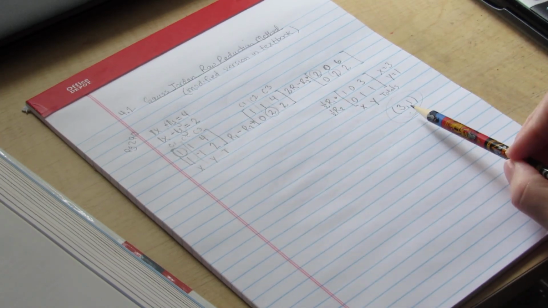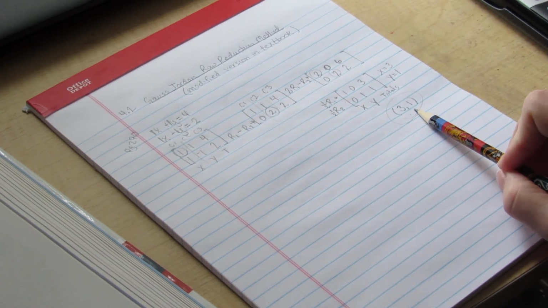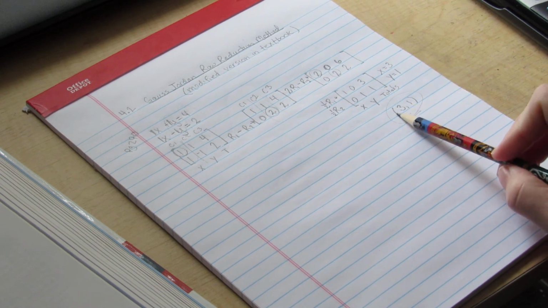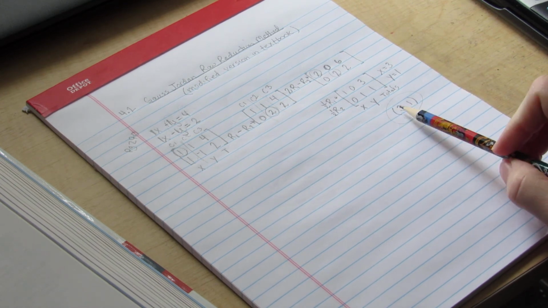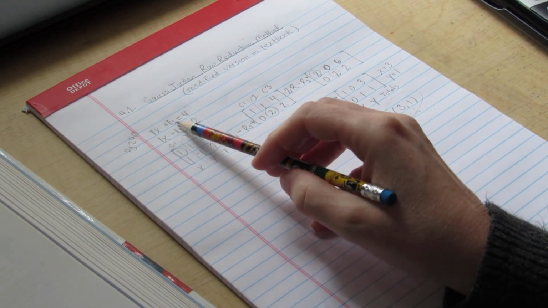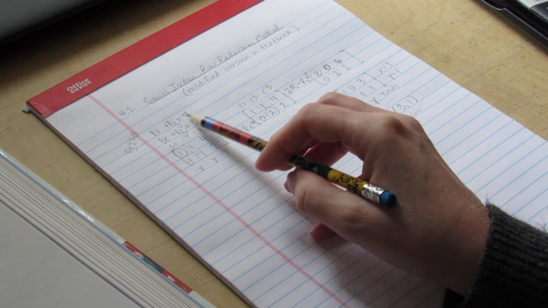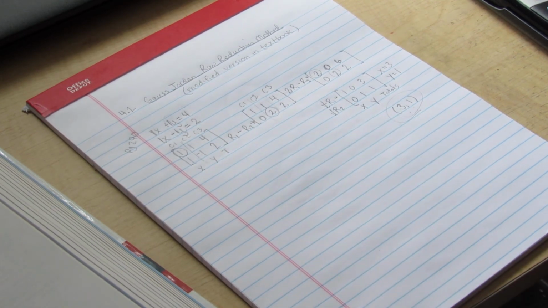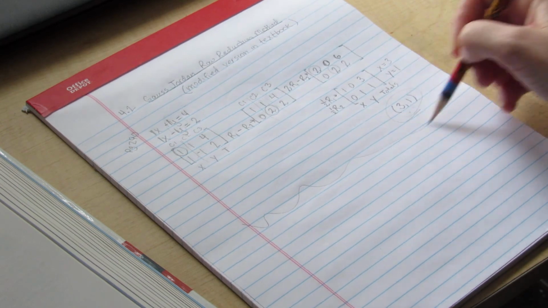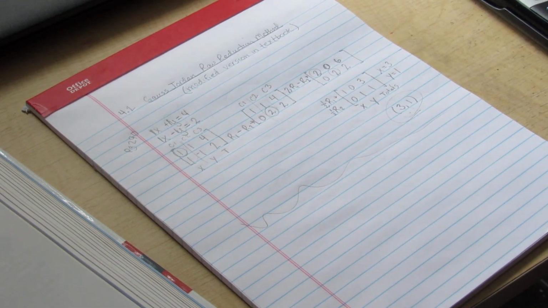And you should also get that x is a 3 and y is a 1, which is our point of intersection. You should also be able to just do an algebraic check. If you put a 3 and a 1 in place of the x and the y in both of these, it should give you their respective totals. And that is how you find the point of intersection using the Gauss-Jordan row reduction method.